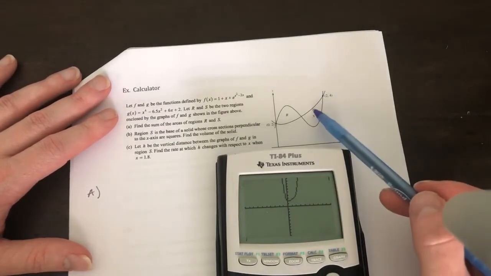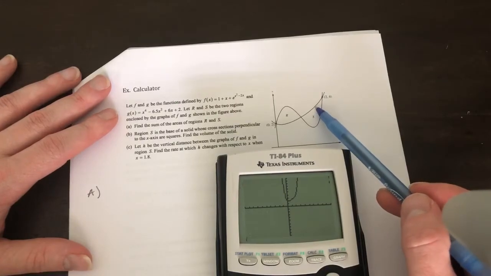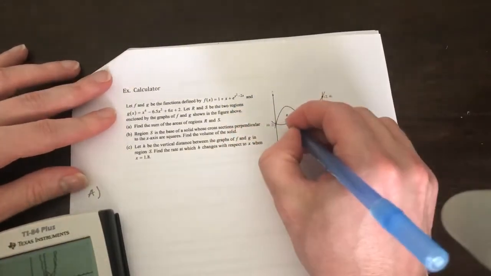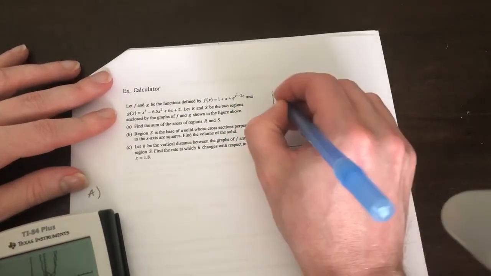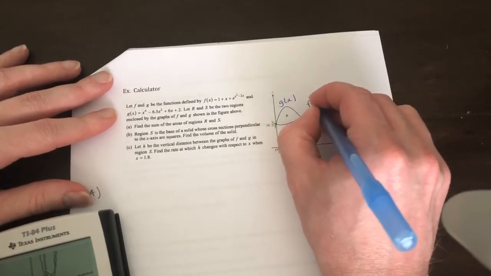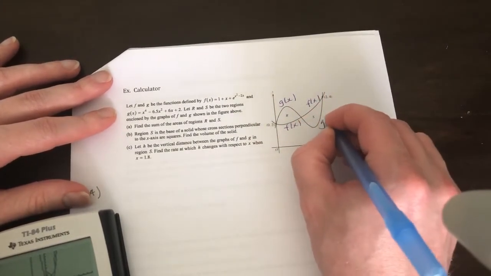So the bottom curve looks like it's the e one. So f of x is on bottom and g of x is on top. And then f of x would be on top here and g of x would be on bottom.